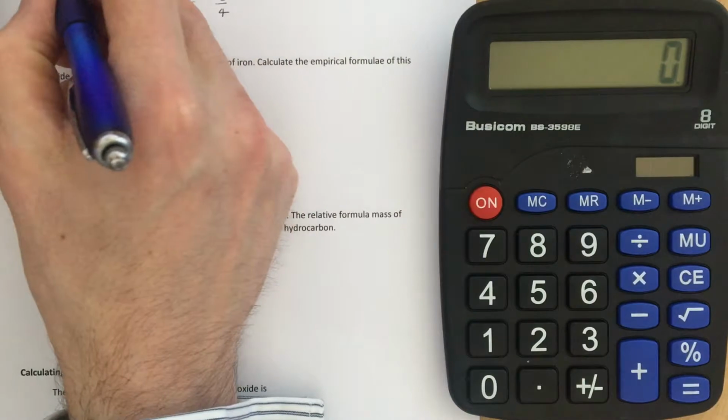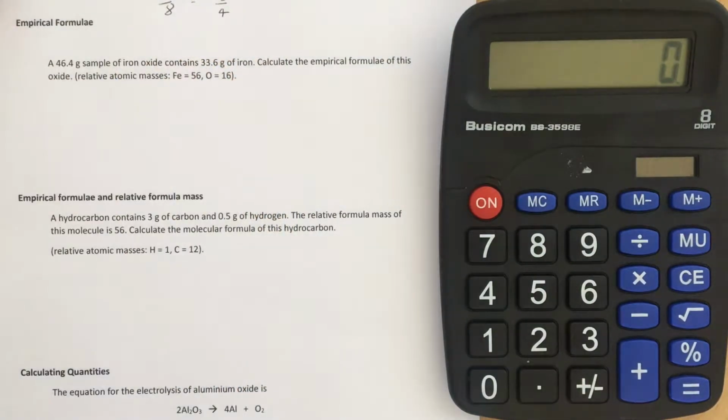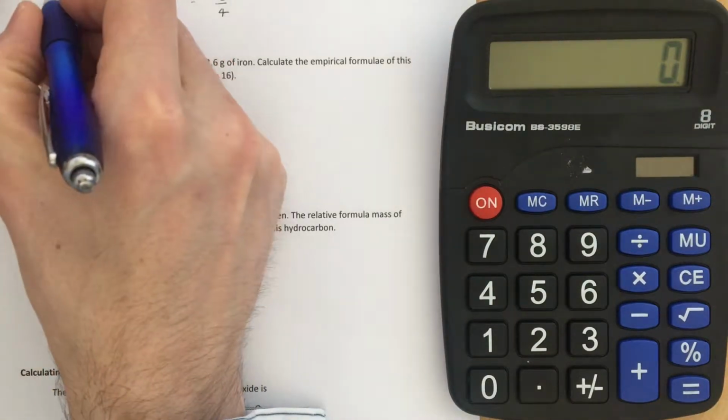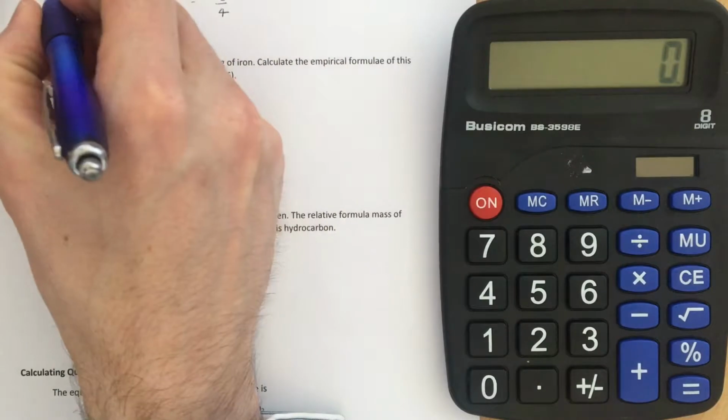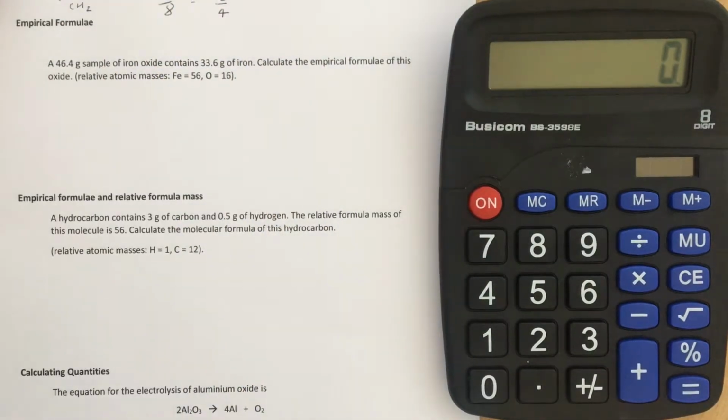So a formula like C2H4, that could be the molecular formula of ethene, is not its empirical formula. What we're looking at in empirical formula is the ratio between one element to another. So the empirical formula of C2H4 would be CH2. Notice that's not the molecular formula. The empirical formula is just the relationship or the ratio between one element to the other element.